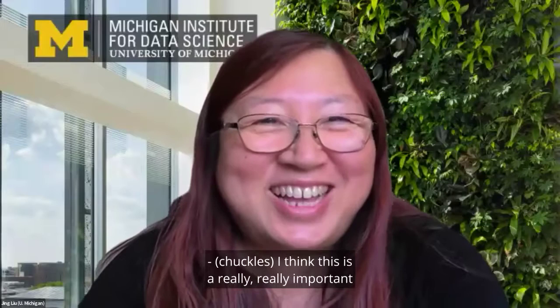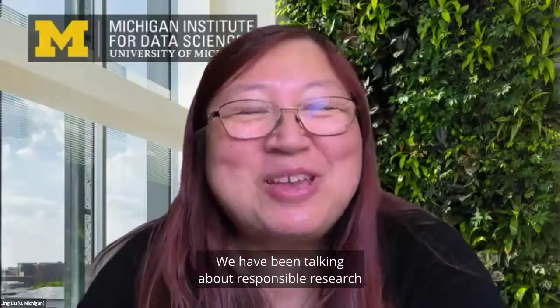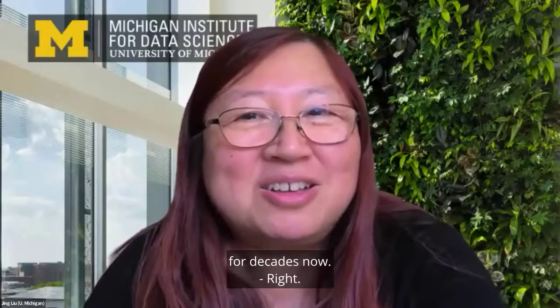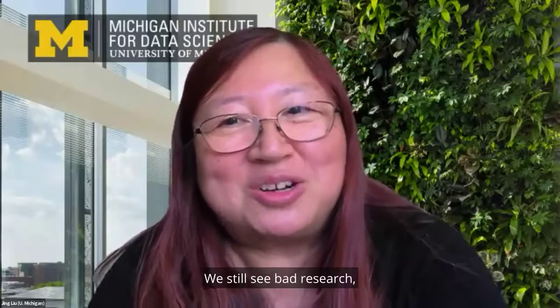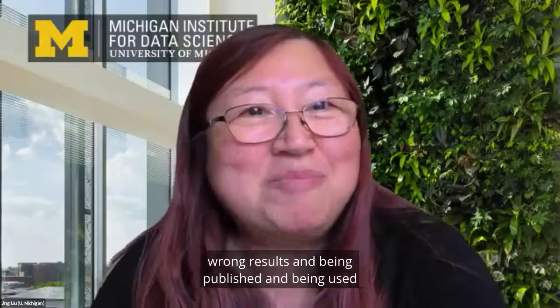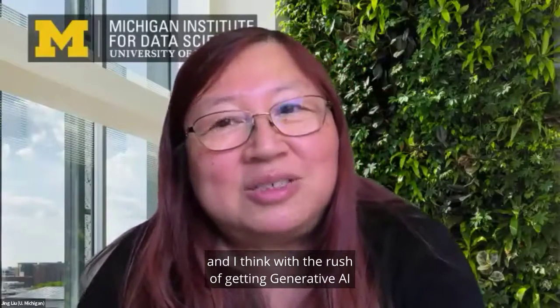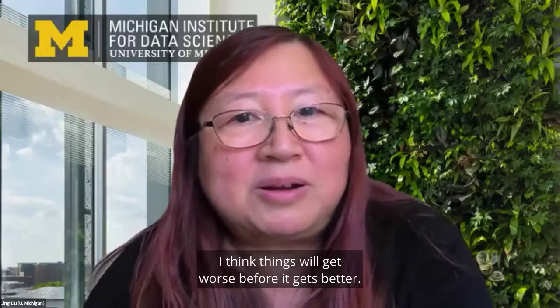I think this is a really, really important and also really difficult topic. We have been talking about responsible research for decades now, ethical use of data, reproducible research, and so forth, right? But the problems are still there. We still see bad research, wrong results, being published and being used to support new research. We still see these things around. And I think with the rush of getting generative AI to be embedded in research, things will get worse before it gets better.